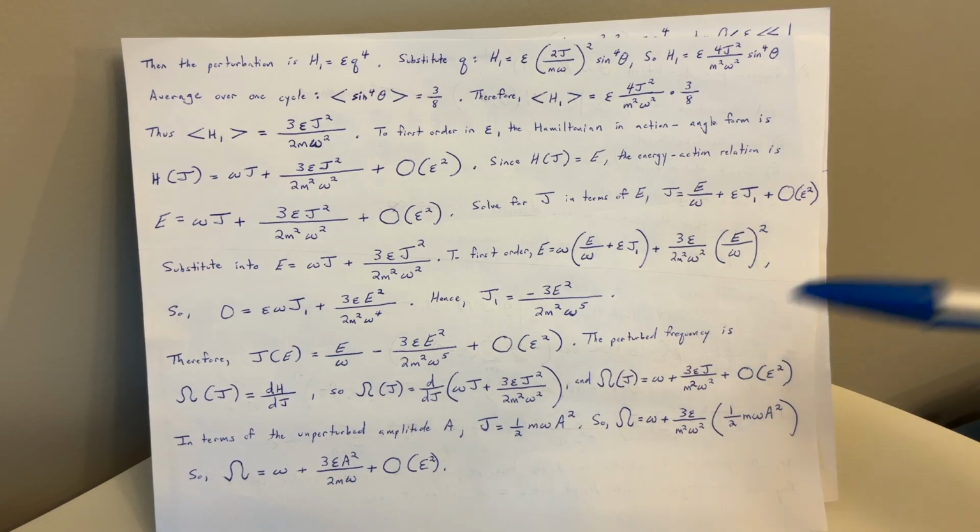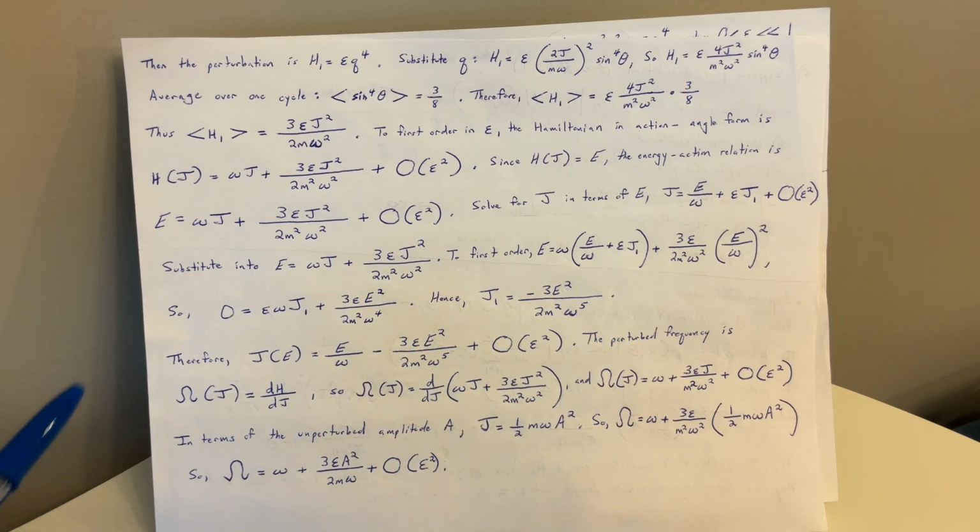Building on this, the perturbed frequency is Ω(J) = dH/dJ, the derivative of H with respect to J. So Ω(J) = d/dJ of (ωJ + 3εJ²/(2m²ω²)), and Ω(J) = ω + 3εJ/(m²ω²) + O(ε²).